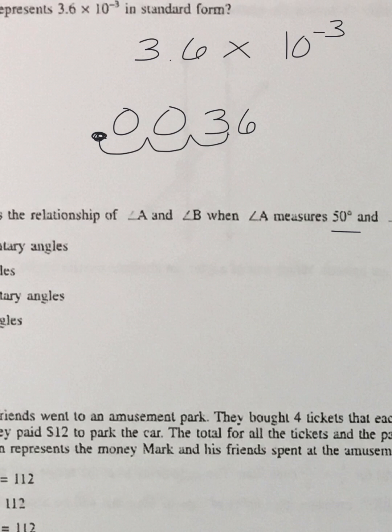What does obtuse mean? Over 90. Are they over 90? No. Supplementary means 180. Are they 180? No. What about vertical angles? Vertical angles are right by each other, and they're the same. Are angle A and angle B the same? No. So complementary is our answer.